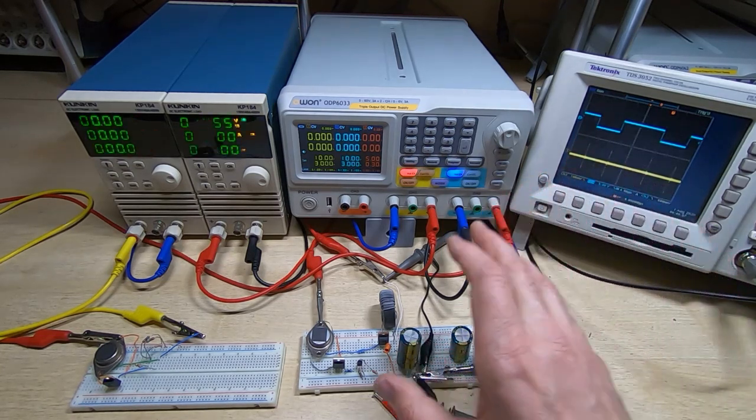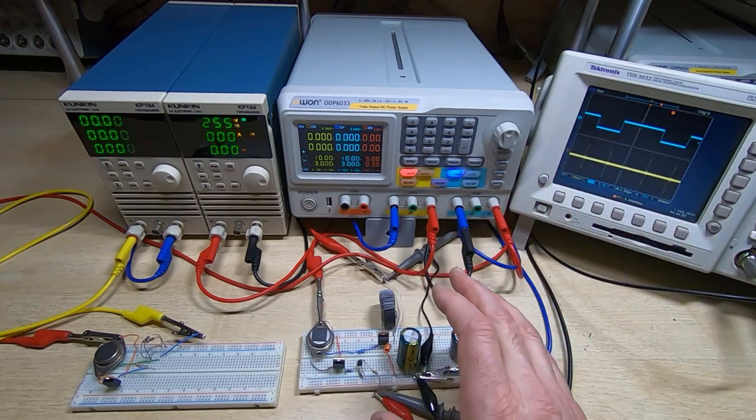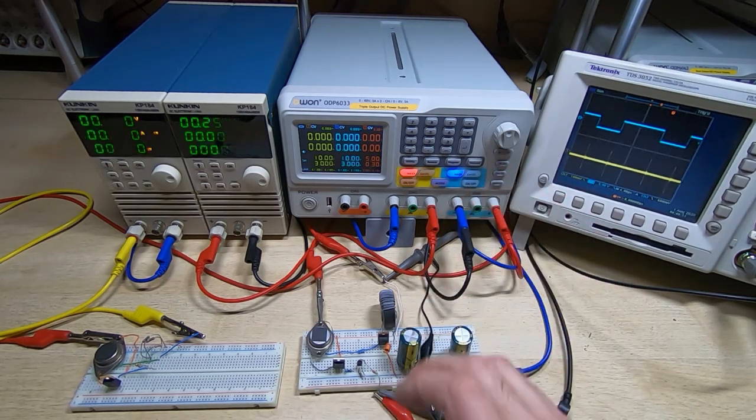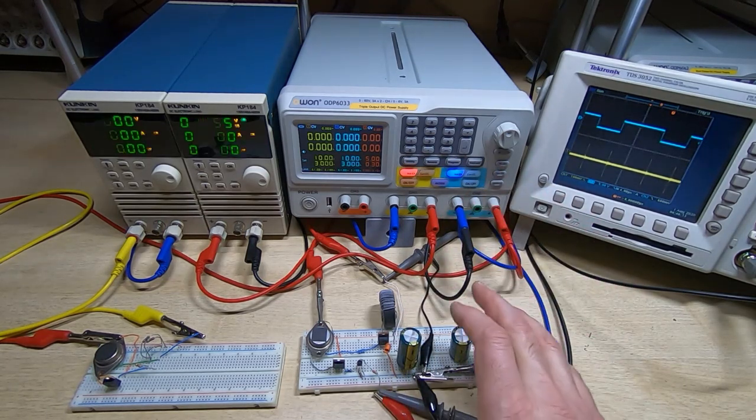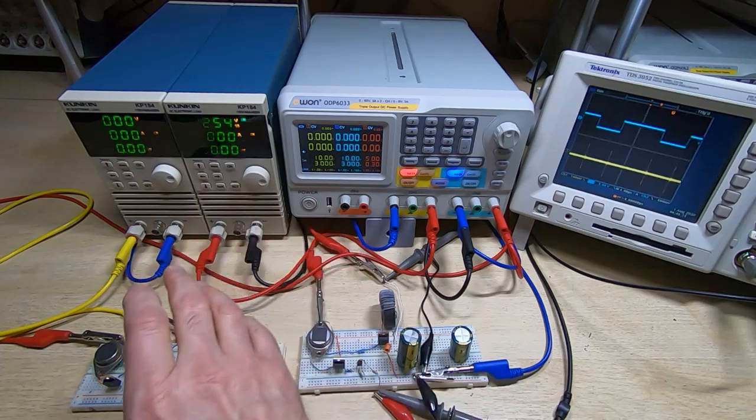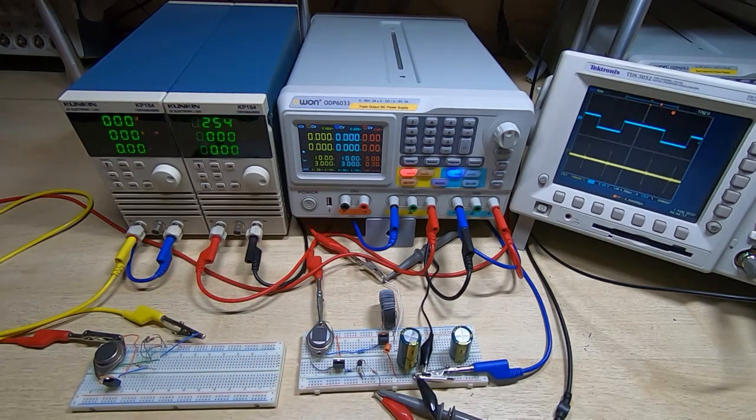So the circuits I have set up here by way of example are: on the right we have a very simple switching supply, and on the left a linear supply. Both are based around the same pass device, and this is a 2N3055 bipolar power transistor. The black tape on them, I'm not trying to redact anything, that's just so that I can use a thermal camera and get consistent results to see what their temperature is.